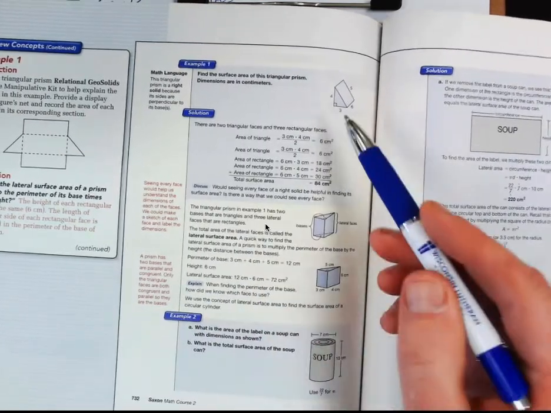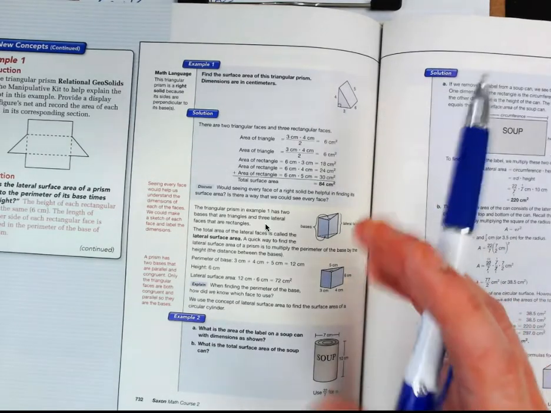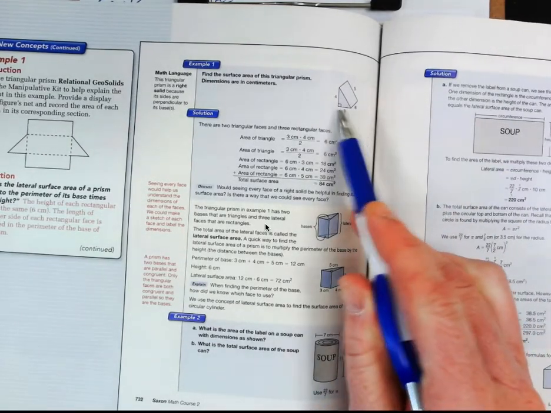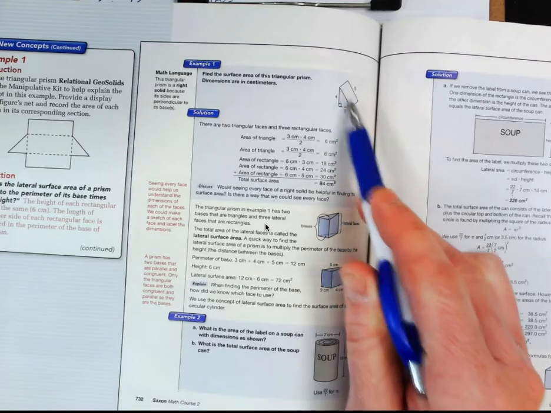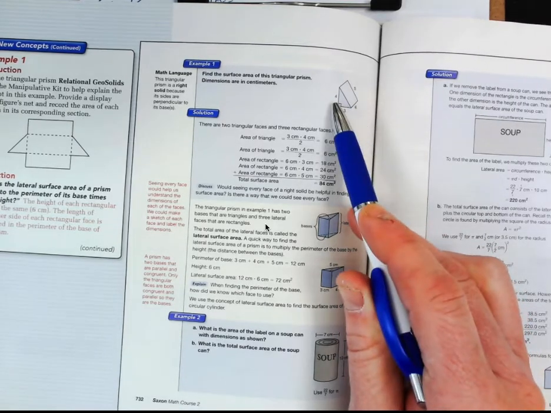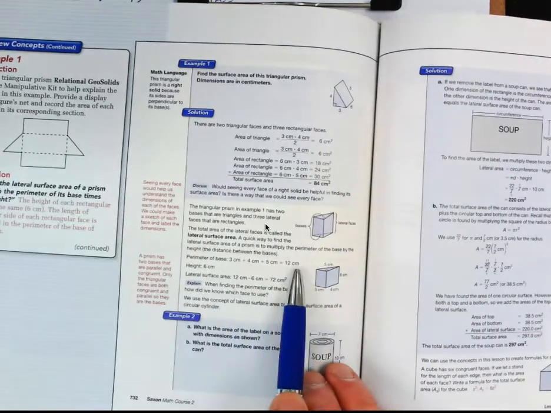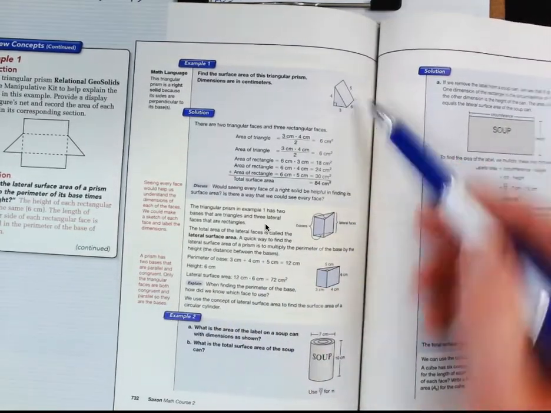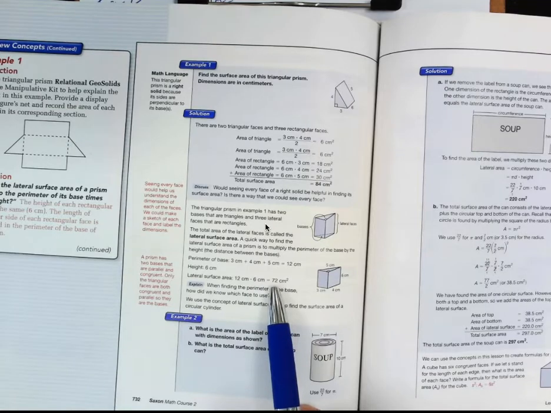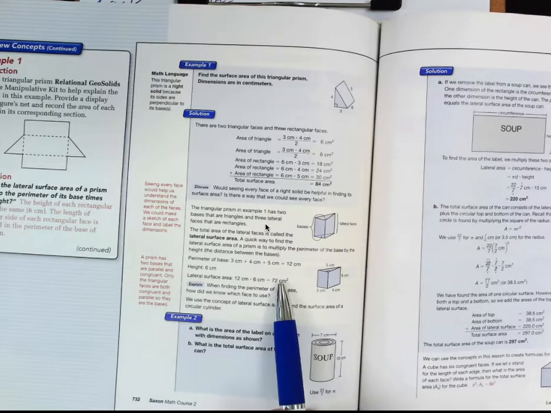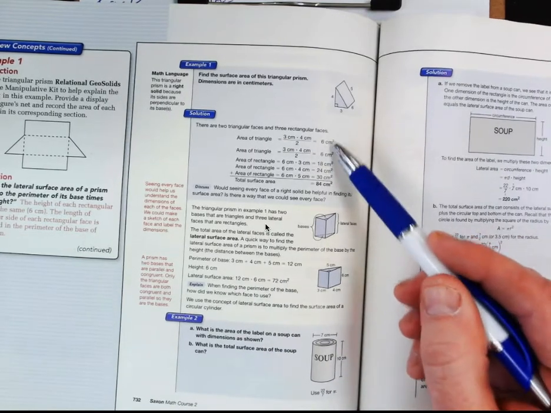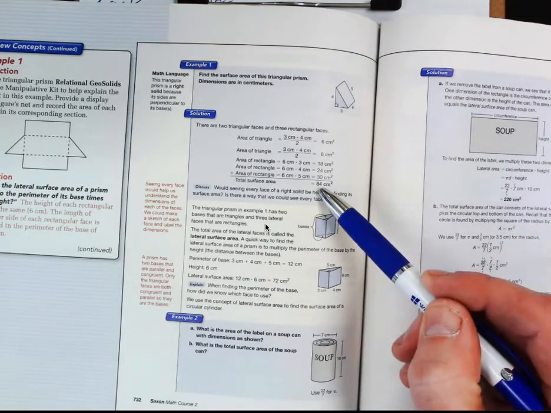So if I were to take my perimeter of my base, I would do 3 on the bottom, 4 on the side, 5 down there. 3 plus 4 is 7, plus the 5 is 12. Then you take that times your height, which is 6, and got 72. So my lateral surface area was 72. Then you add to it the 2 triangles, 6 and 6, which would give you 84.